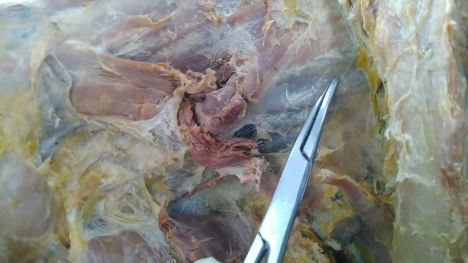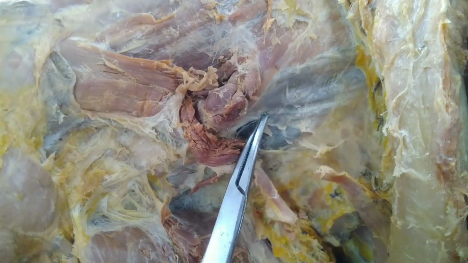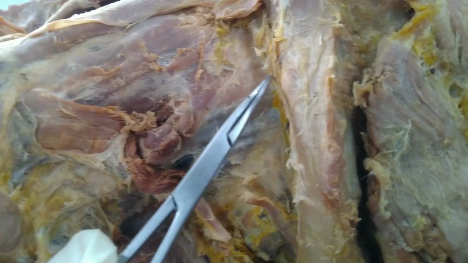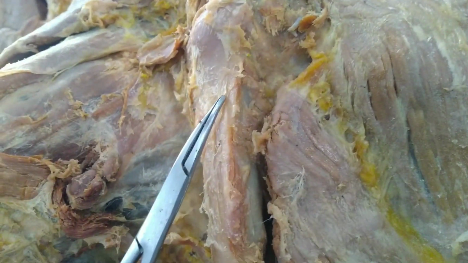Okay, let's go back to the internal jugular vein. As you can see, it also originates near the angle of the mandible, no? And it goes down towards the sternoclavicular joint.